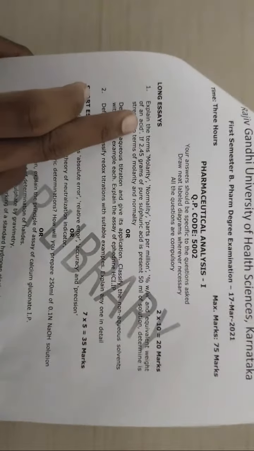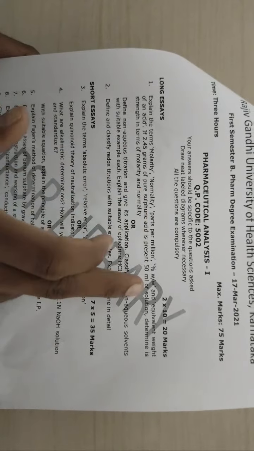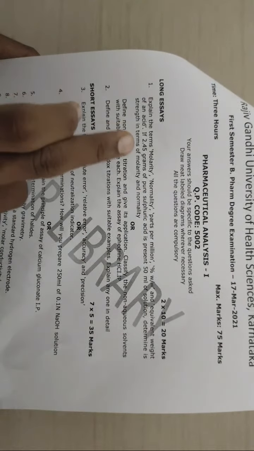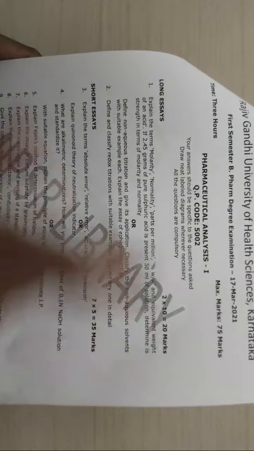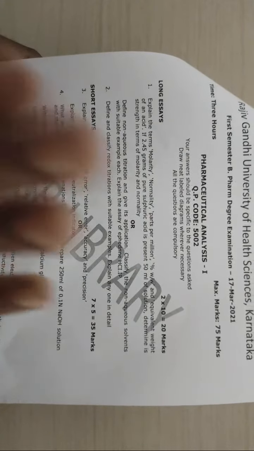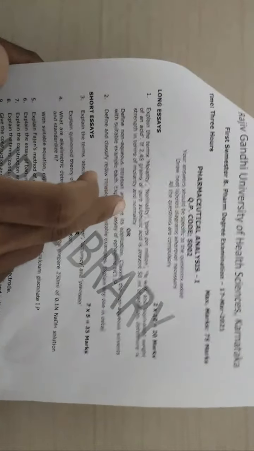Yes, let's move towards the 2021 question paper. See, this is the pattern of your question paper. First they will ask this question: explain the term molarity, normality, parts per million, equivalent weight of acid. If 2.45 grams of pure sulfuric acid is present in 50 ml solution, determine its strength in terms of molarity and normality. This is a tilted question. Tilted means a difficult one. You leave this, you just go for the other one.